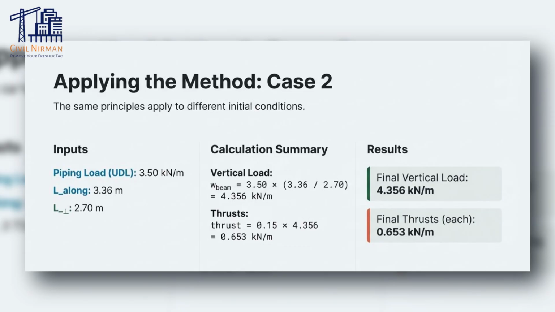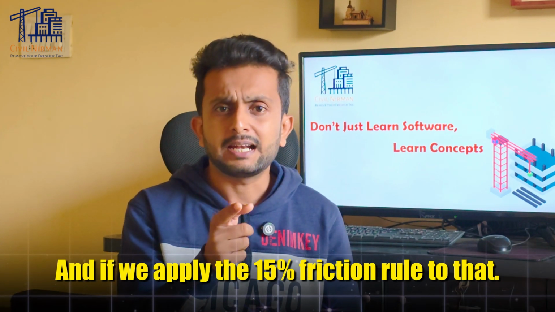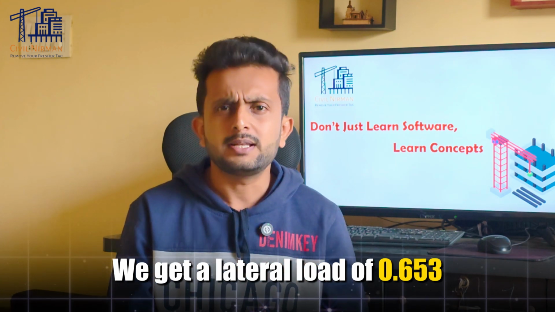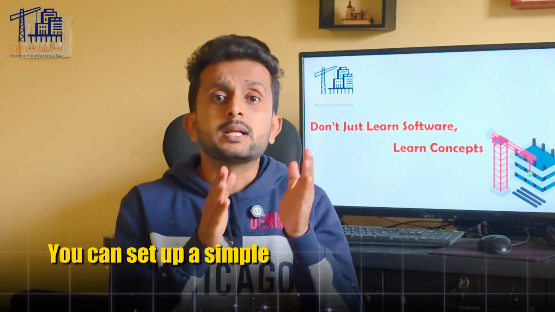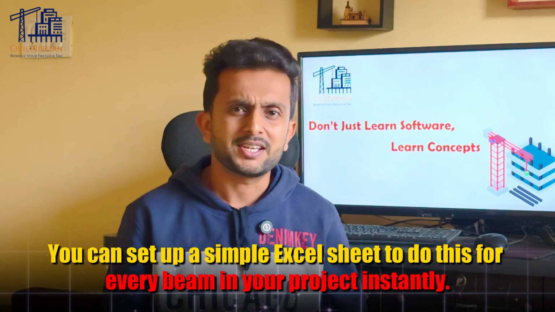Now just to make sure we have this locked in, let's quickly look at case 2 from the dashboard. See, this particular time the pipe load drops to 3.5. See, the spans are the same, so we use the same ratio of 1.244. Multiply 3.5 by 1.244 and the result is 4.356. And if we apply the 50% friction rule to that, we get the lateral load of, let's say, 0.653. So you see the pattern. You can set up a simple Excel sheet to do this for every beam in your project instantly.